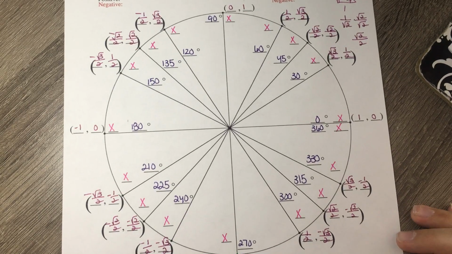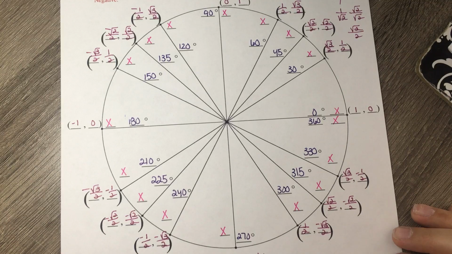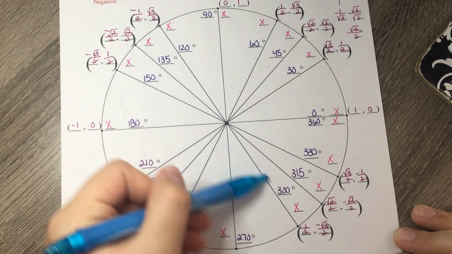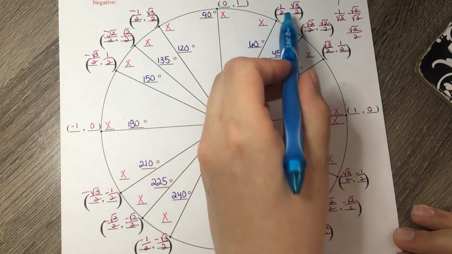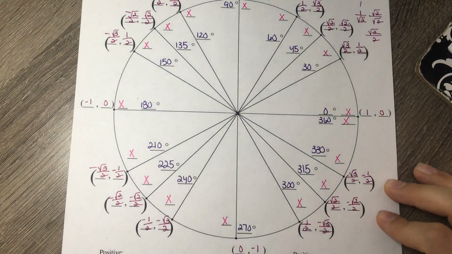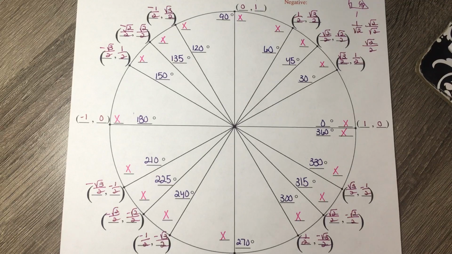As you get used to using this unit circle, you'll start to see a lot of patterns, such as anything on a straight line has the same coordinate point. See, straight line, same coordinate point. The only thing that's different are the signs. These two are in a straight line, and they've got the same coordinate point. So things like that, you do start to see patterns.